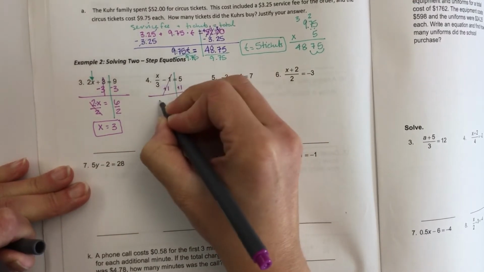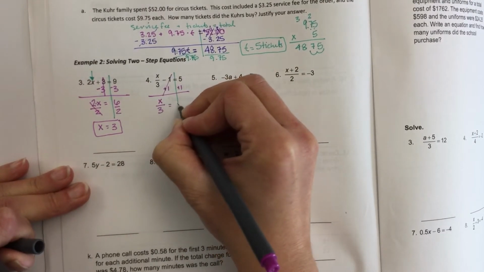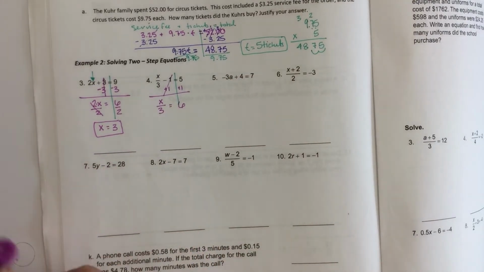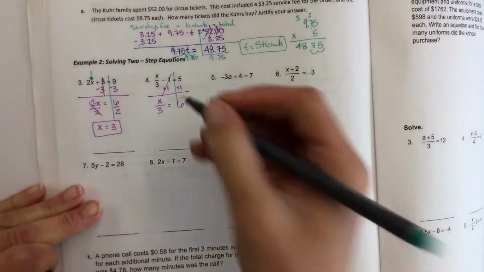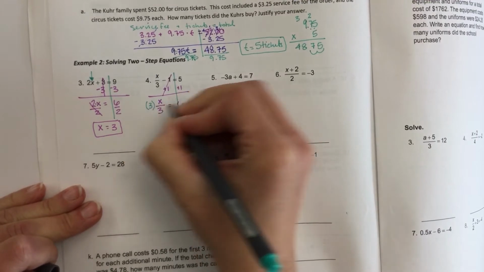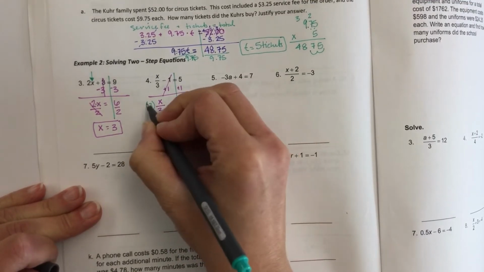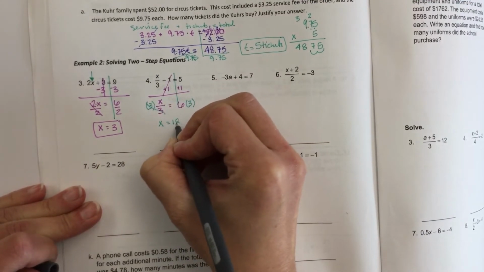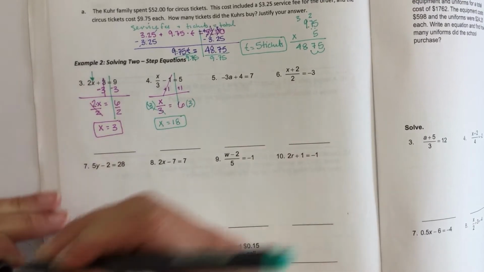Bring down what you have left. X divided by 3 equals 6. Now x is being divided by 3. How do you undo division? Well, you're going to multiply by 3. And just remember, whatever you do to one side, you have to do to the other side in order to keep everything equal.